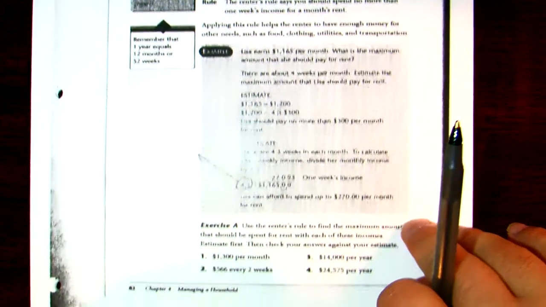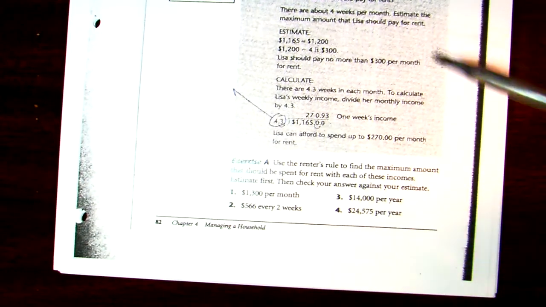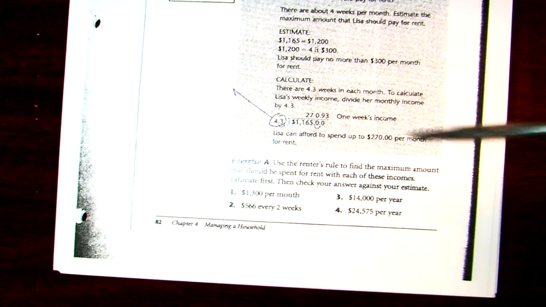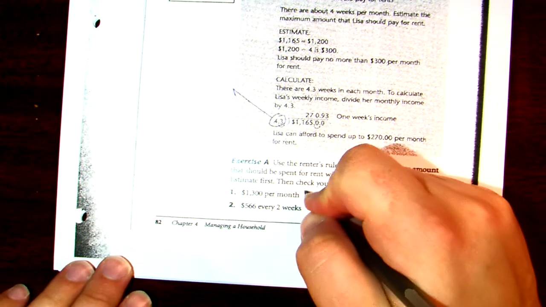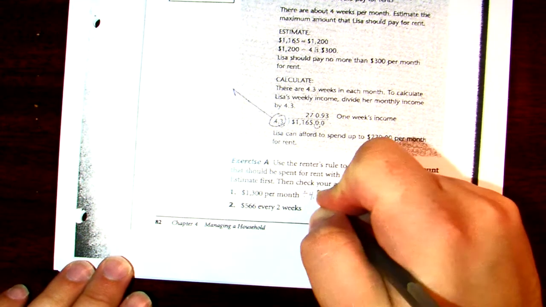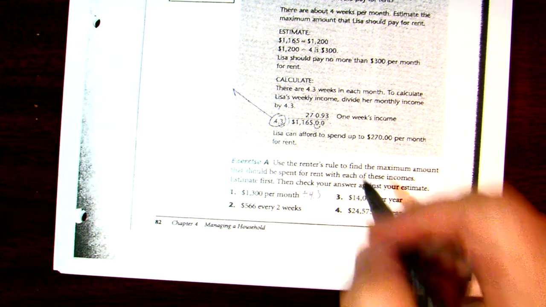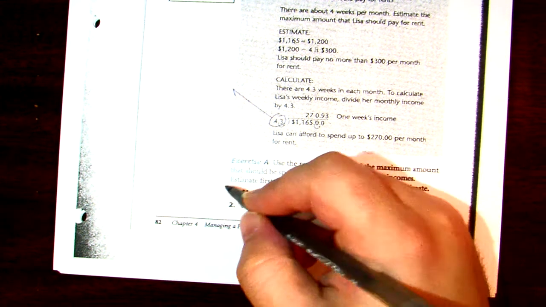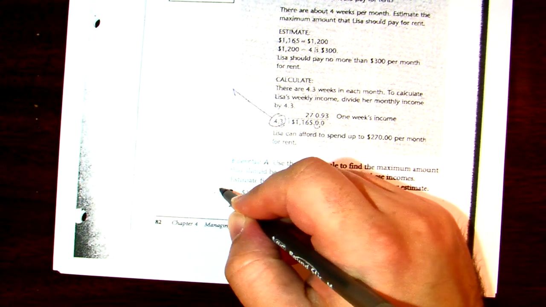So if you look at, say, exercise A, you have $1,300 per month. So if you divide that by 4.3, so 1,300 divided by 4.3, you get $302. It's right over here, $302, and we'll round up 33 cents.